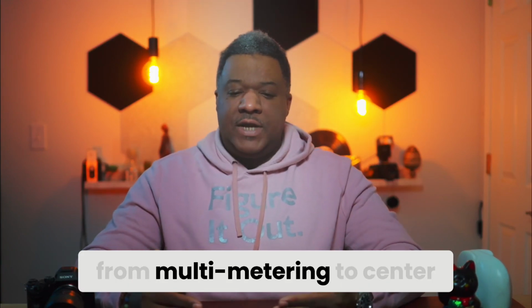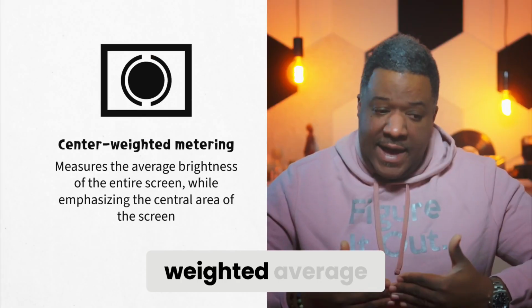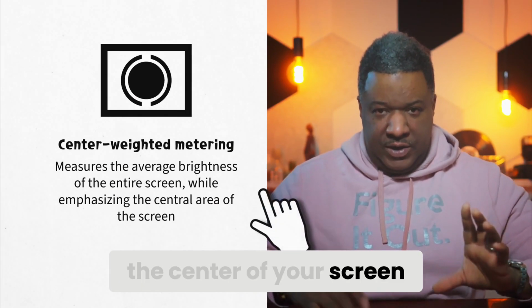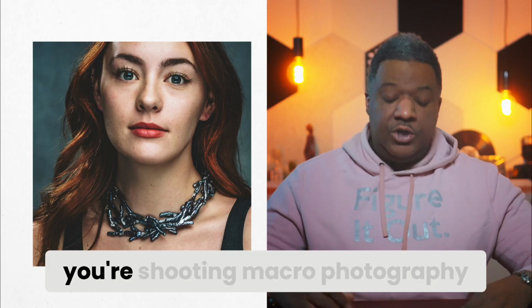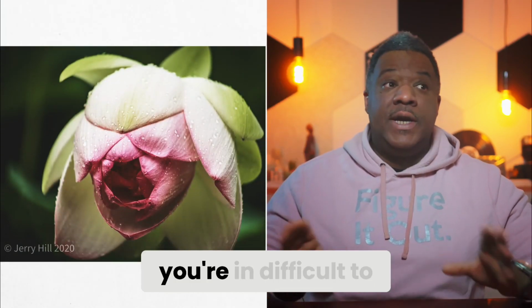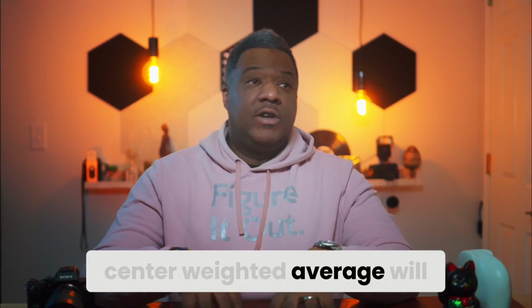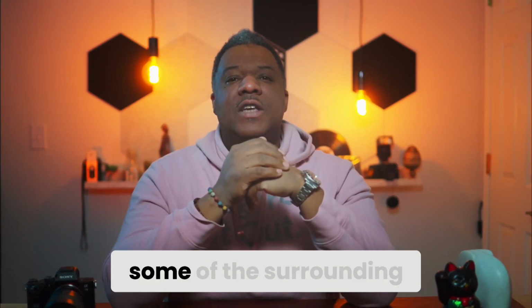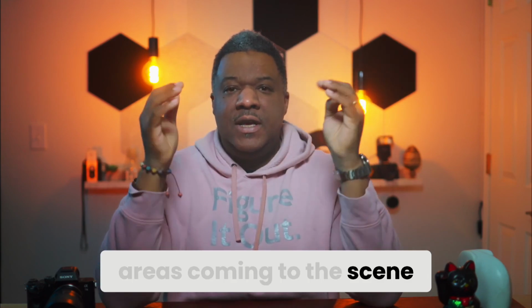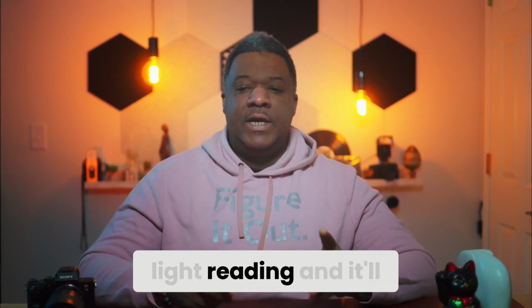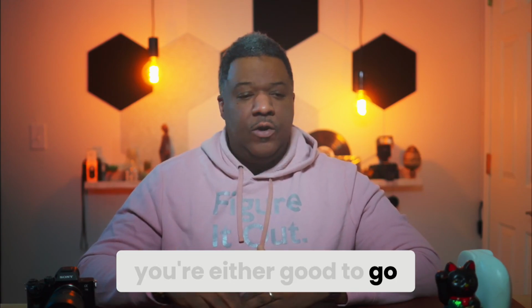So we get in there and we switch it from multimetering to center weighted average. And that's going to focus on what's directly in the center of your screen. So if you're shooting portraits, you're shooting macro photography, you're in difficult to high contrast lighting situations, center weighted average will focus just mostly on the center. It'll take into consideration some of the surrounding area that's coming into the scene, but for the most part, straight down the middle, it'll give you a light reading and it'll say, hey, you're either good to go or you're not.